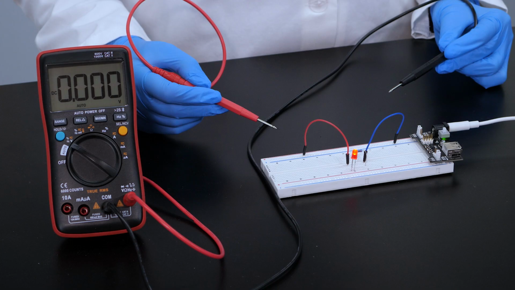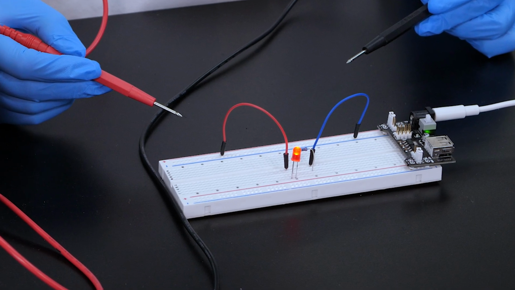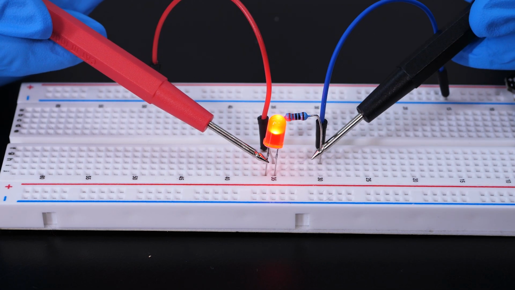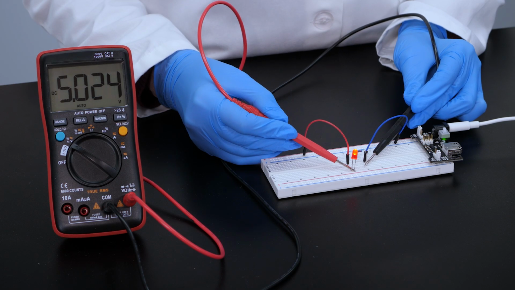We can find the voltage drop with a multimeter, which is a device used to measure the voltage, current, or resistance of an electrical circuit. The load of this circuit consists of a resistor and an LED. By placing the black probe of the multimeter where the current enters the resistor and the red probe where current leaves the LED, we can measure the voltage drop. We see that the voltage drop across the load is 5.024 volts, which we round to 5.0 volts.